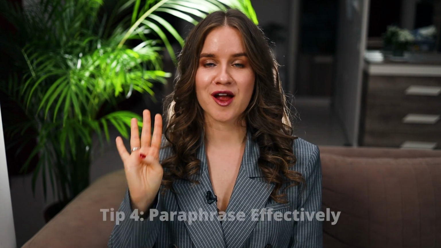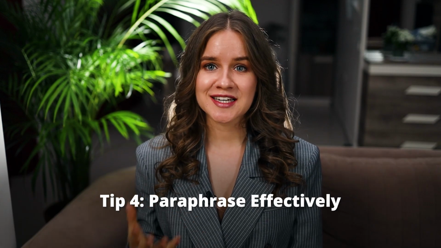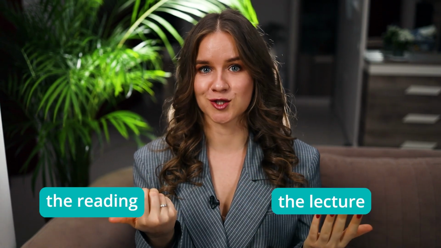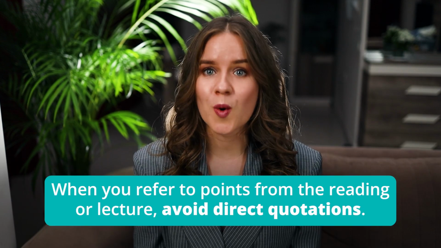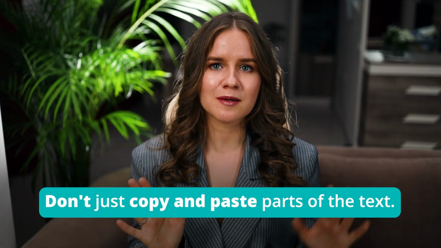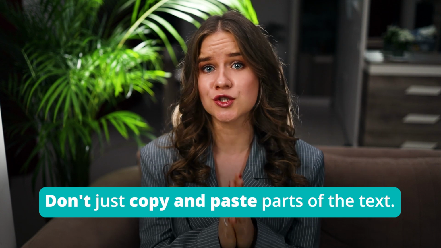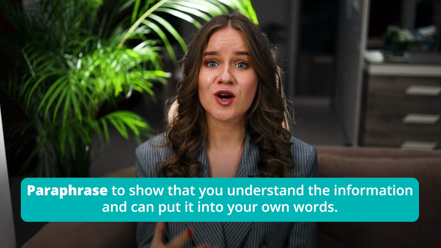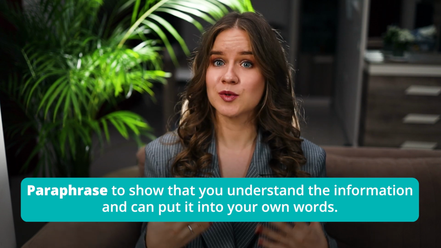Tip number 4, paraphrase effectively. Speaking of synonyms, another important factor to consider is learning to paraphrase. When you're writing an integrated essay, you need to combine information from both the reading and the lecture, and organize it naturally in your essay. However, when you refer to points from the reading or a lecture, you should avoid direct quotations. This is especially true for the text. If you simply copy and paste parts of the text, they won't be considered your own words, and you'll lose points. Instead, you should paraphrase to show that you understand the information well and can put it into your own words.